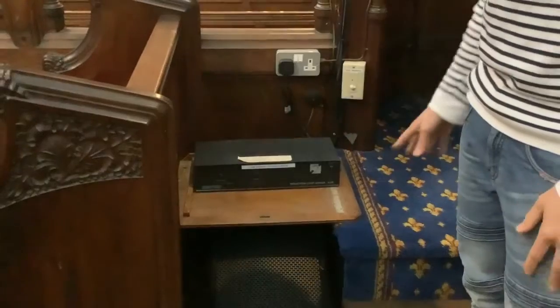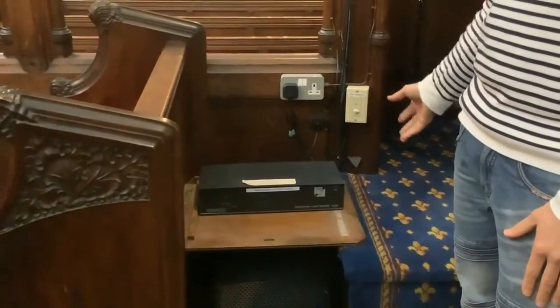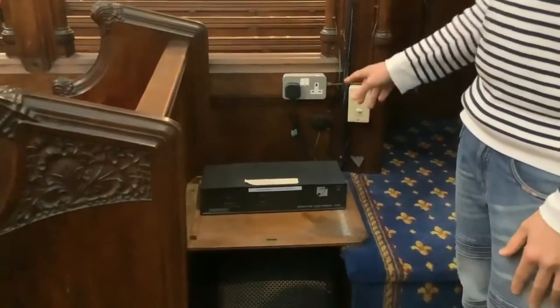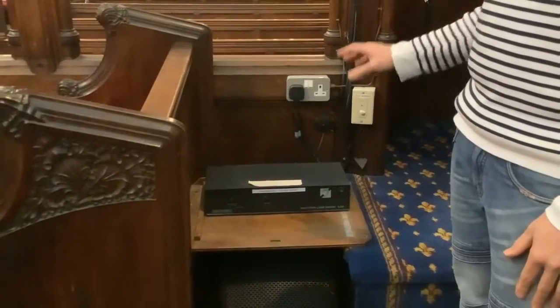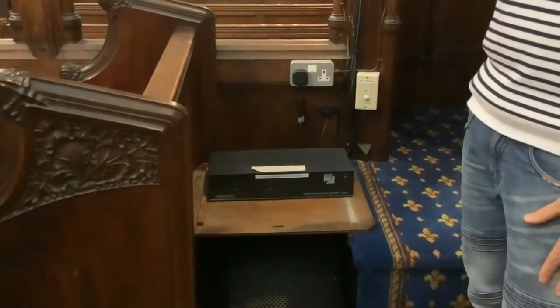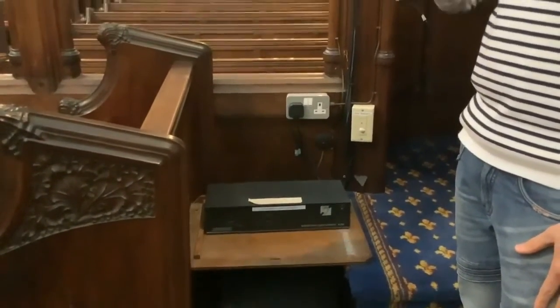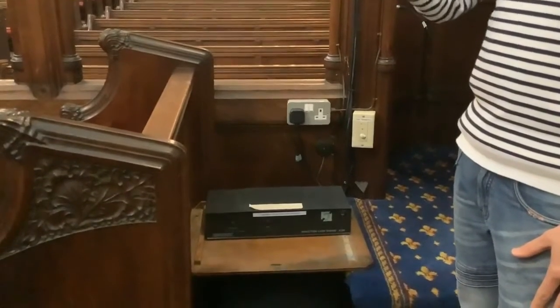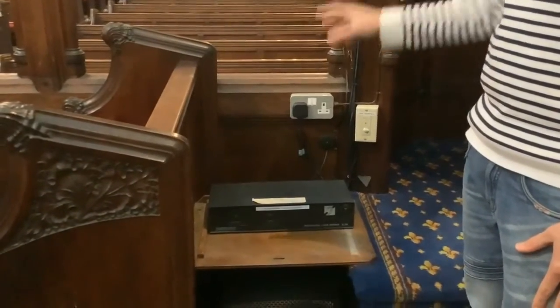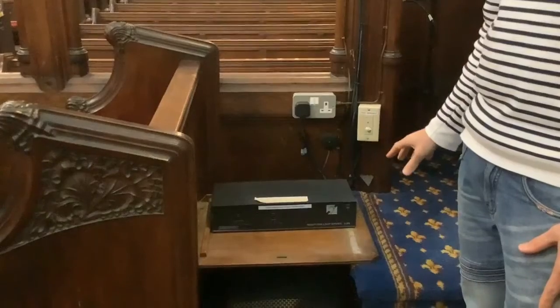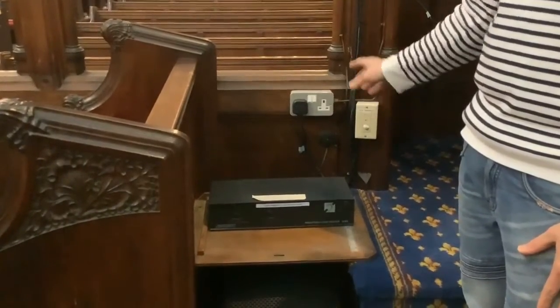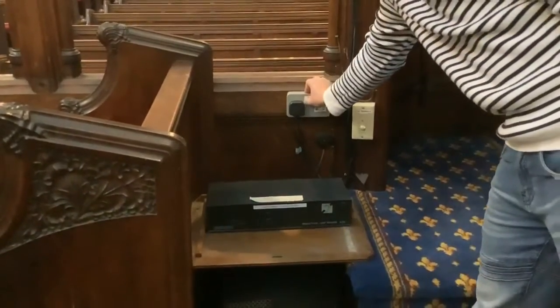Here we have the hearing aid loop monitor, or the hearing aid loop amplifier. This needs to be turned on in order for all the sound that comes through the sound desk, the computer, all of the microphones, all of the inputs on there, now come through this hearing aid loop monitor. This needs to be switched on the wall here.